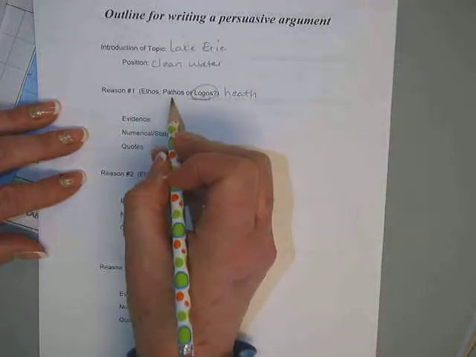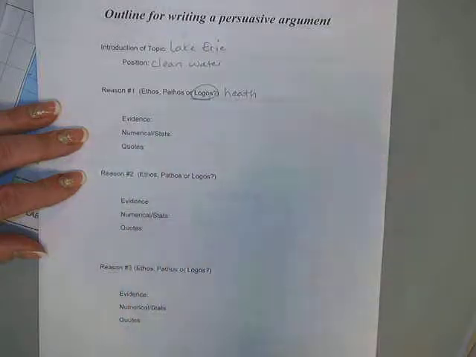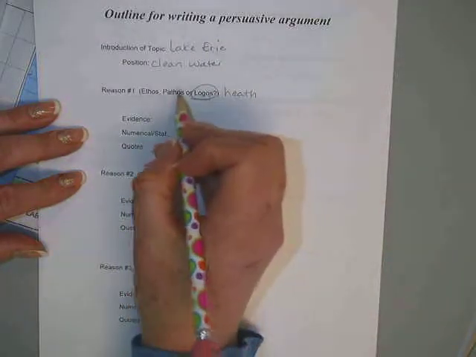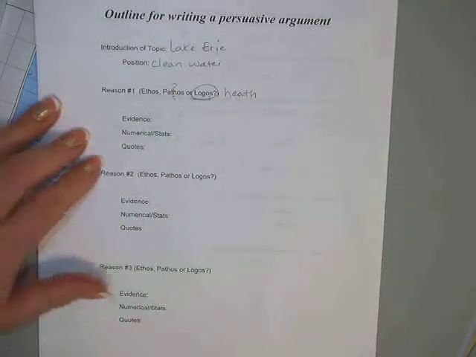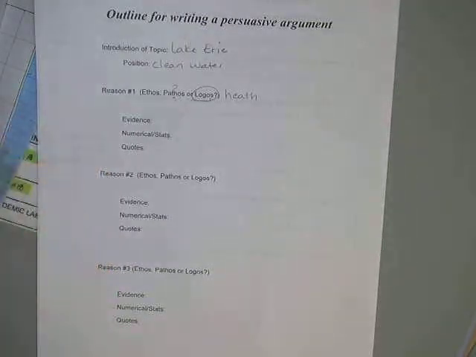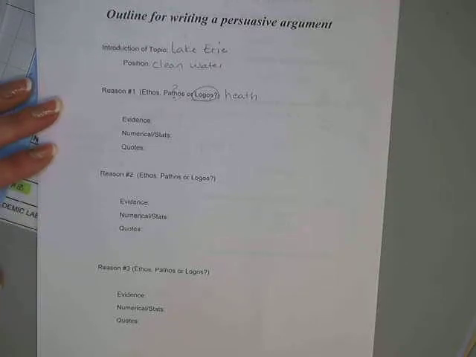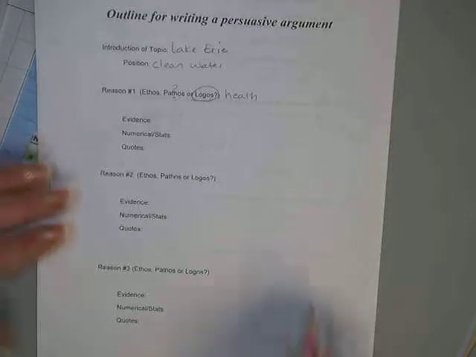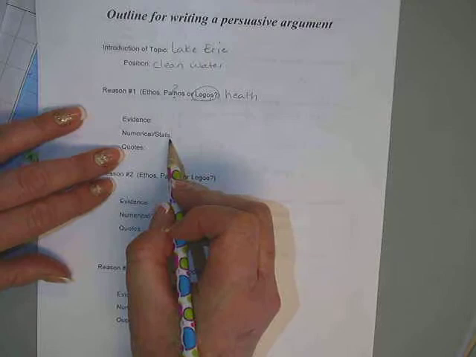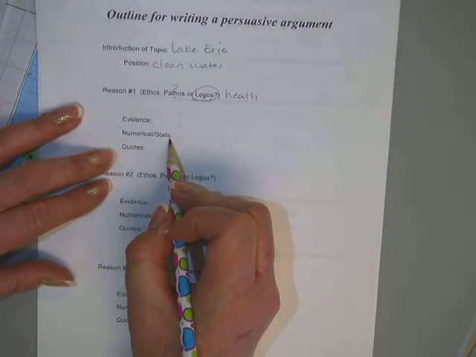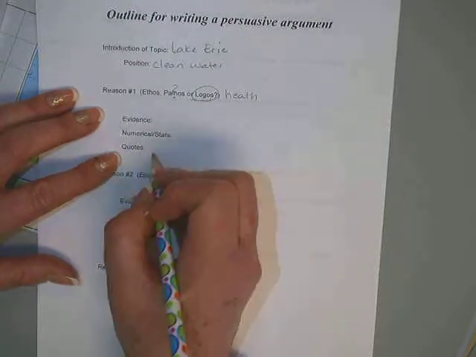Maintaining our health. Clean water helps us maintain our health. Which appeal is that? Logos. Is it logical? We want to stay healthy. Is it also emotional? Maybe. It depends on the information I put, but it could be emotional. So what I'm doing is circling to make sure that somehow in my paper I cover the three appeals. Okay?